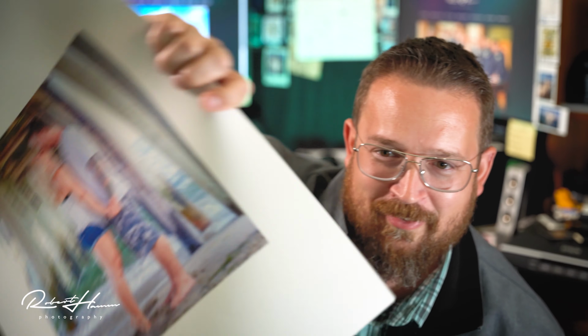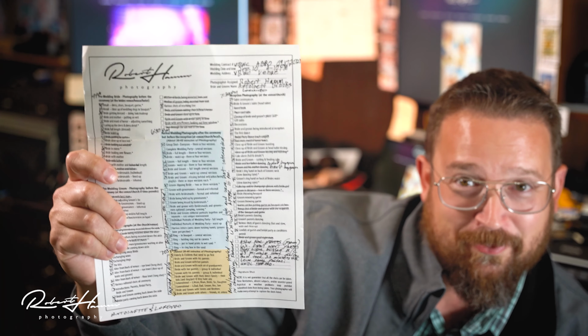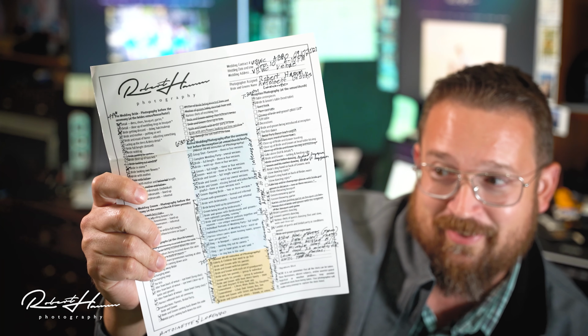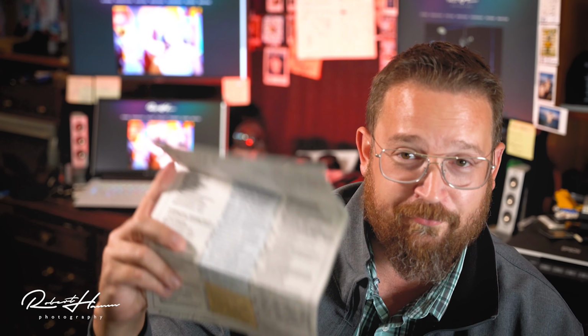For me, getting to this kind of a portrait right here, or something like this right here, starts a long time before those pictures are ever made. And it starts with something that I've got right here. This is going to be mystical to some of you. This is a shot list, okay? And the shot list has information on the front and the back.